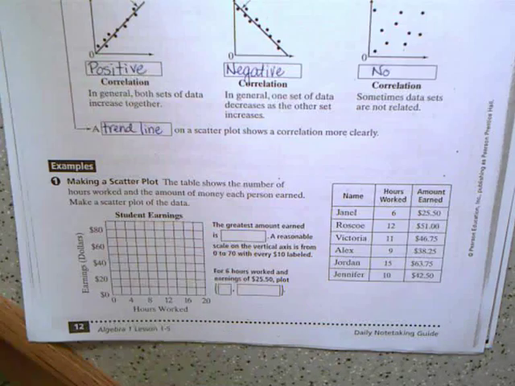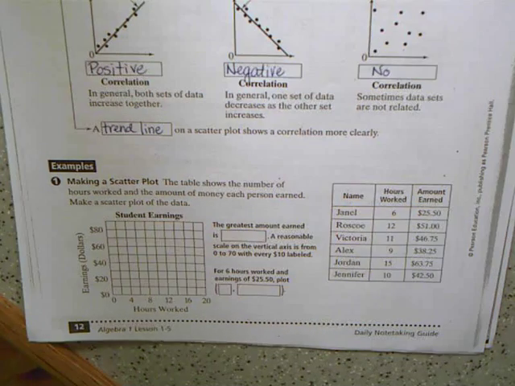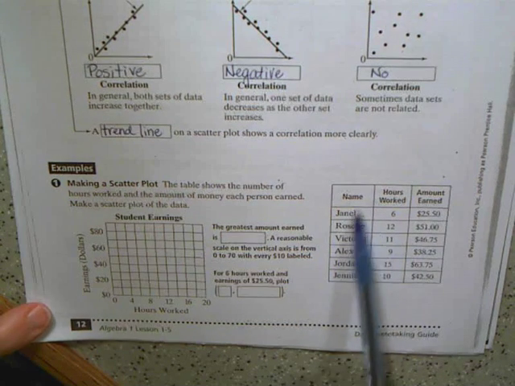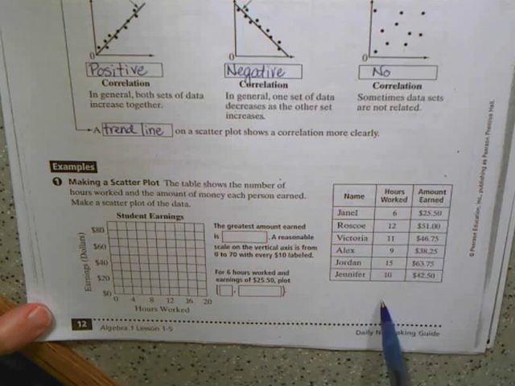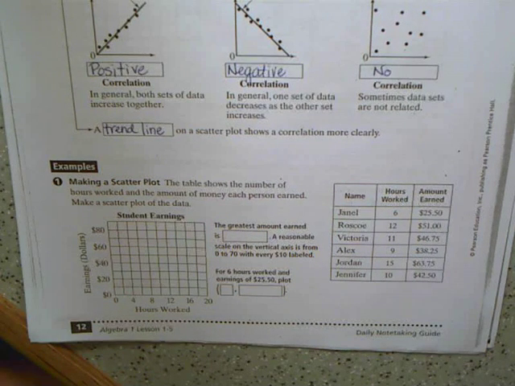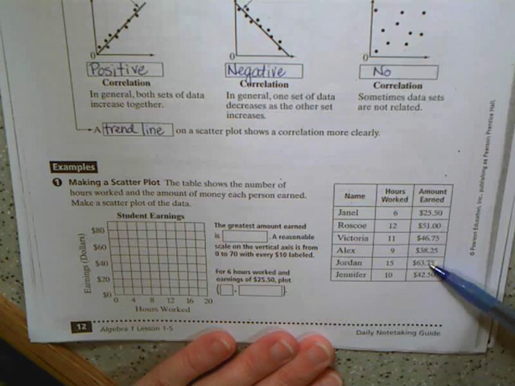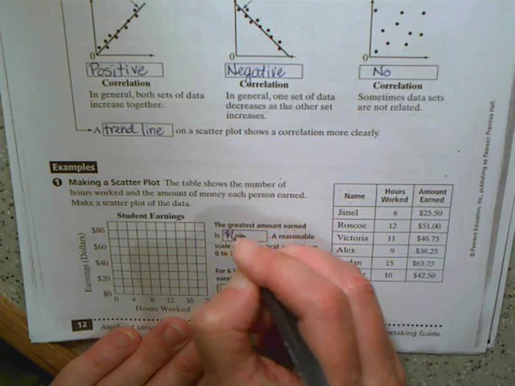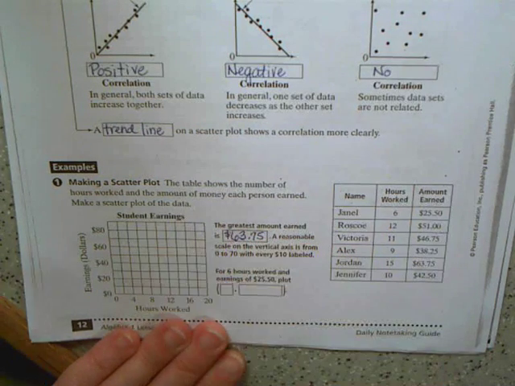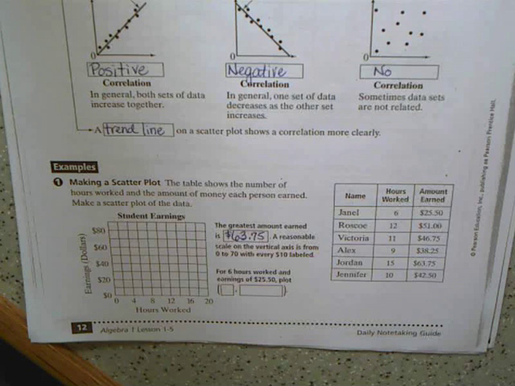All right. Our first example is going to ask us to make a scatter plot using the data that's given. The table shows the number of hours worked and the amount of money each person earned. Make a scatter plot of the data. So we see the names of about 6 people here, how many hours they've worked, and the amount of money earned by each. The greatest amount earned, when you look down the list, is $63.75. This is just so you can start figuring out how you want to lay out your numbers. This one's already done for you. However, if you're starting from scratch, you do need to make some of these decisions yourself.